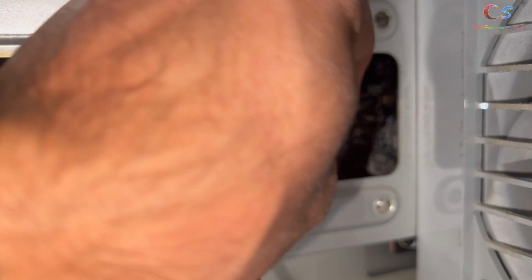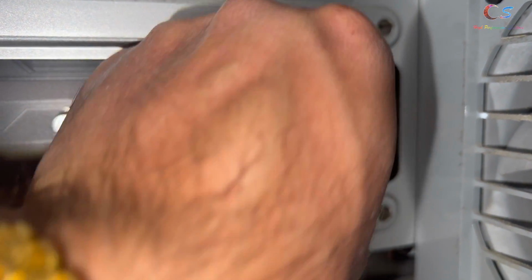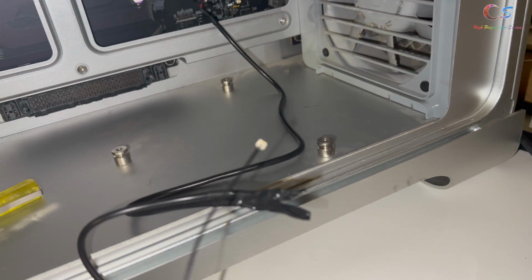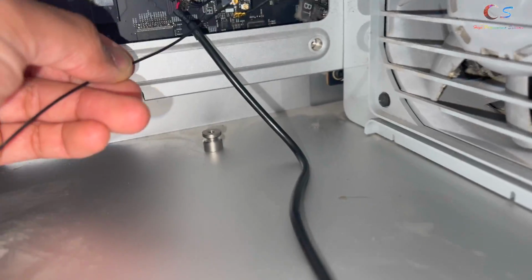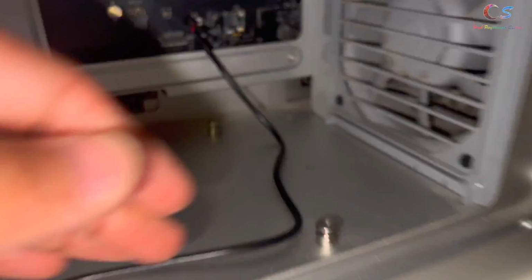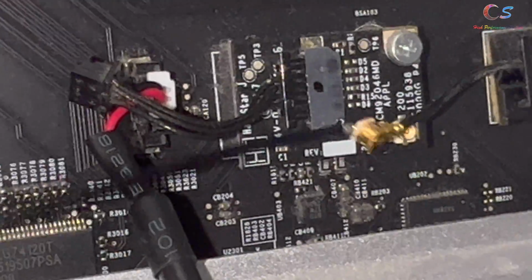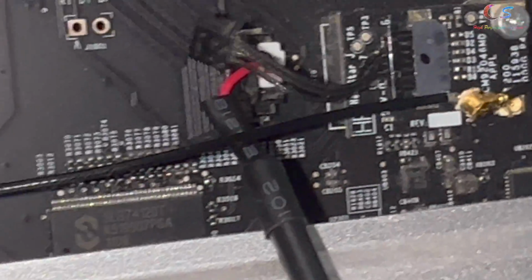Alright, so next we're going to remove the antenna here that's connected to the OEM Bluetooth adapter. Just pop it right off. Once it's off, we're going to use this extension cable here and connect it right here to the antenna. Alright, so as you can see, I connected the extension cable and it's nice and tight, it's not loose. And here's how this looks.